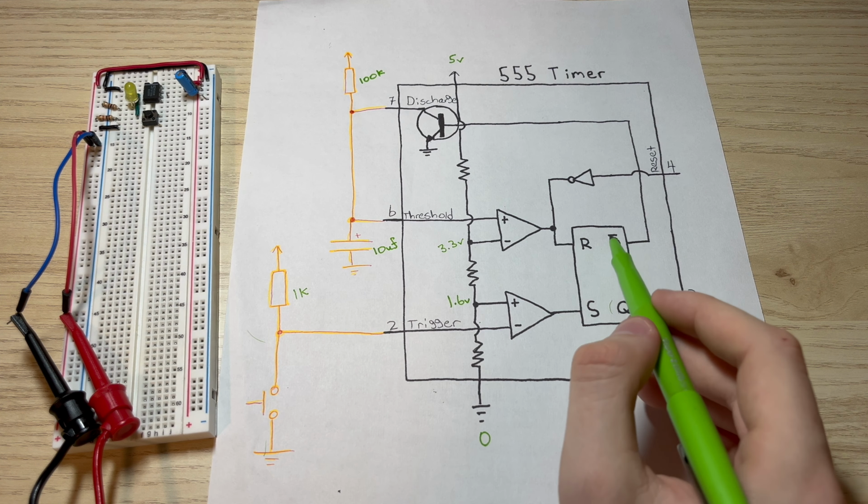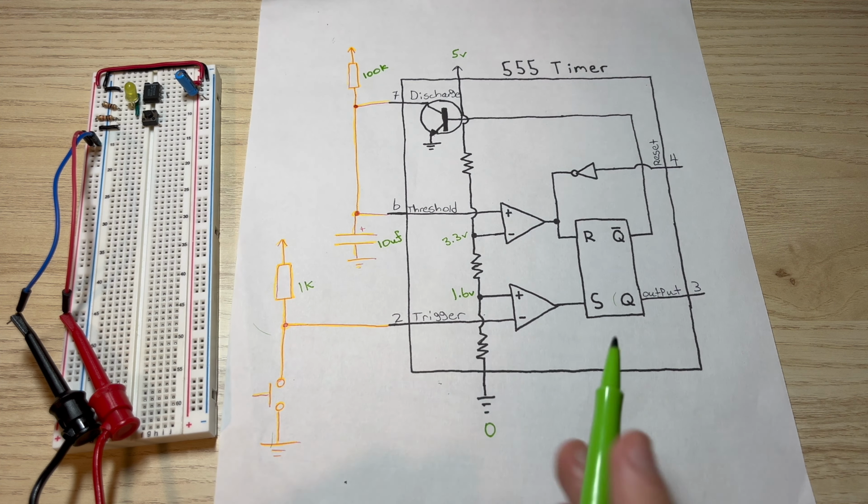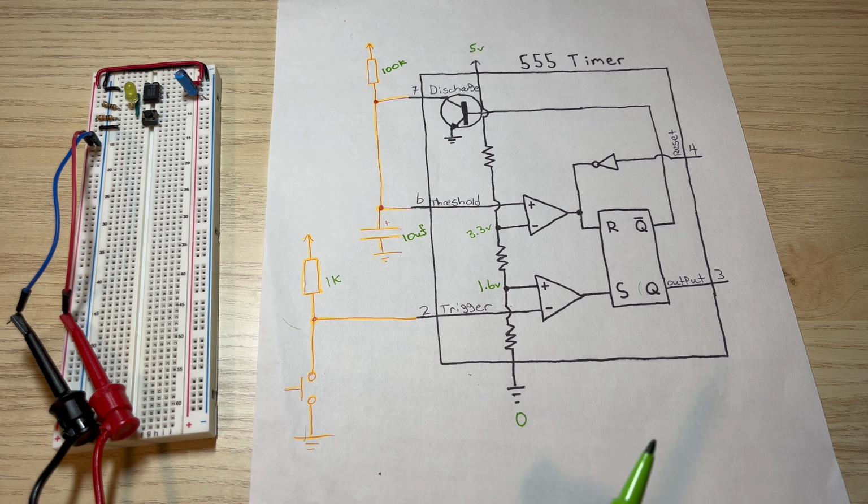If we reset it, this output will be high, and then this output will be low. Our LED is connected to the output here. So let's take a look at what's happening in the default state. We have 5 volts in here, because we haven't pressed anything, which is higher than 1.6 volts, which means this is just going to be a negative output, so nothing's really happening. It's not setting the latch or anything.